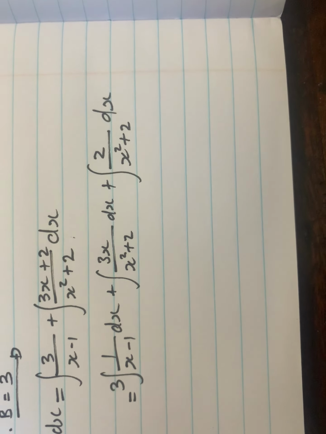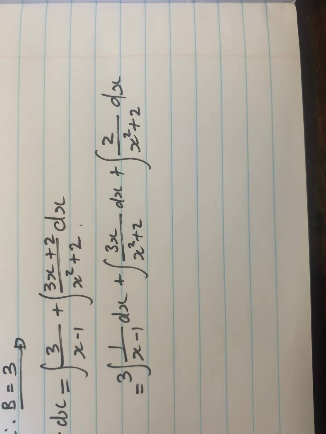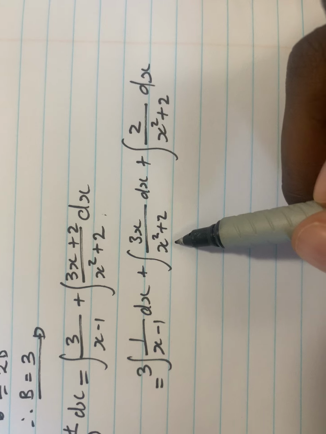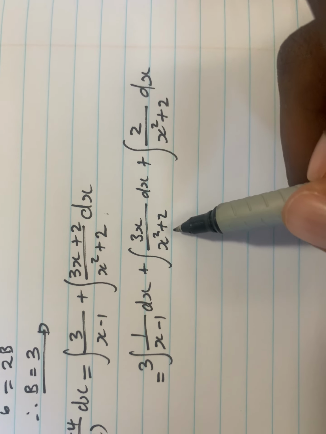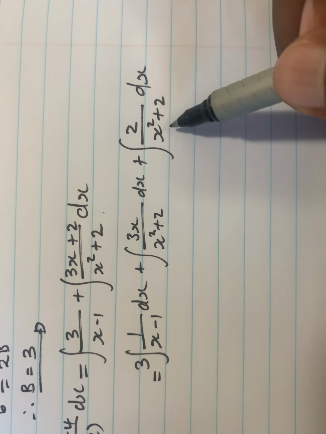Okay, now we can integrate. Here we need to use the appropriate substitution, and also here we need to use the appropriate substitution.